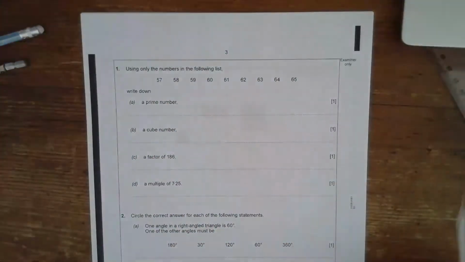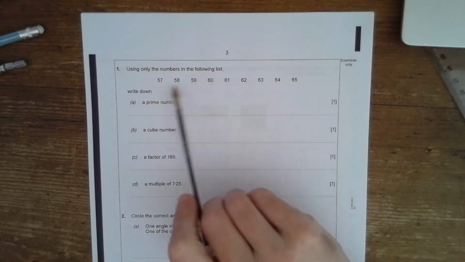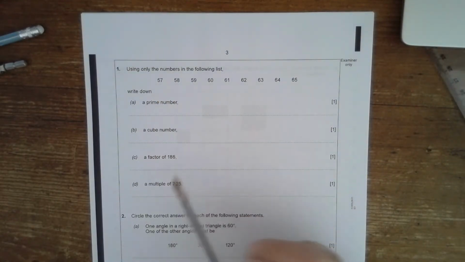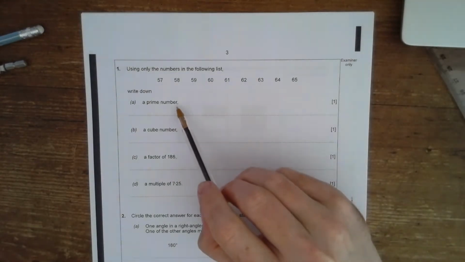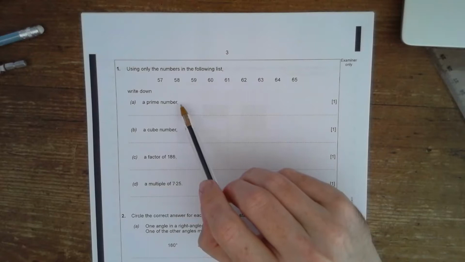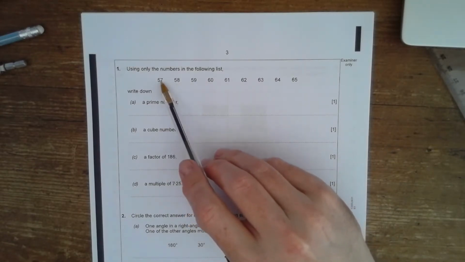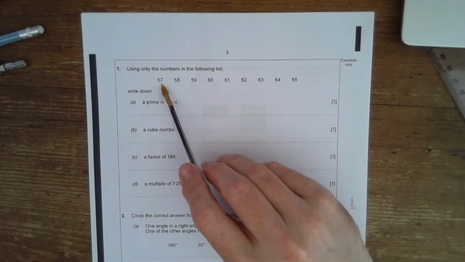The next question, or the first question, says, using only the numbers in the list, write down a prime number or a cube number, factor of 186, multiple of 7.25, and so on. Okay, so prime numbers have only got two factors, themselves and 1. So 57, I know, goes into the 3 times table. I can check that by doing 5 add 7 is 12, so therefore it must go into it.